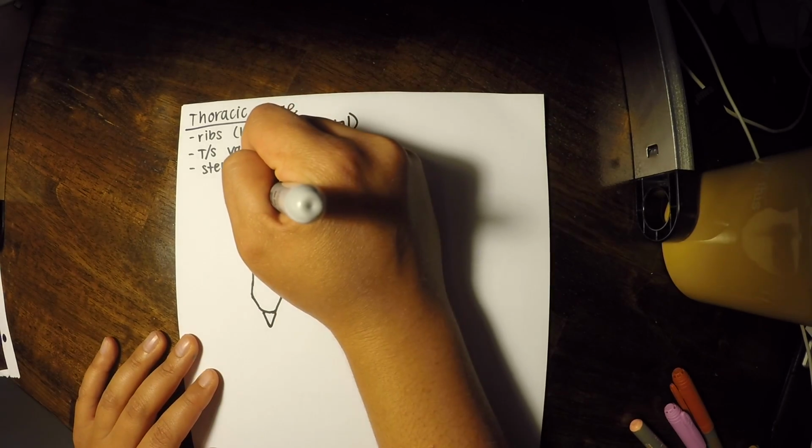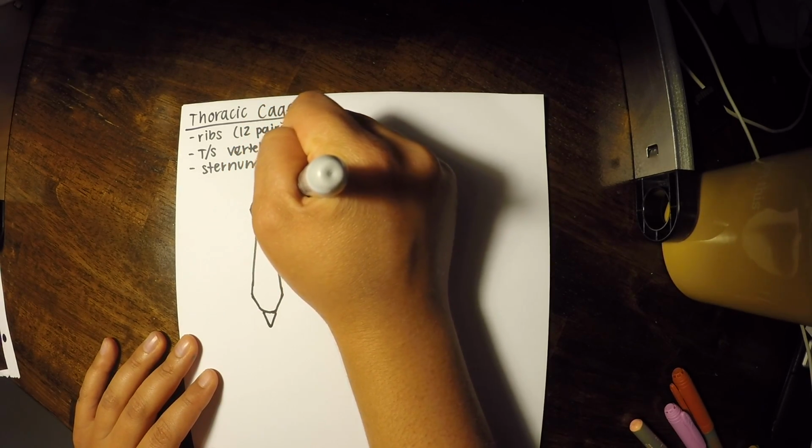Now we're going to draw a couple of different pieces that are going to come off of it.